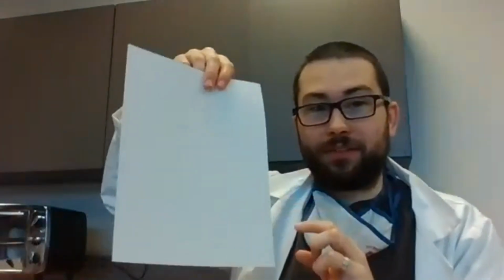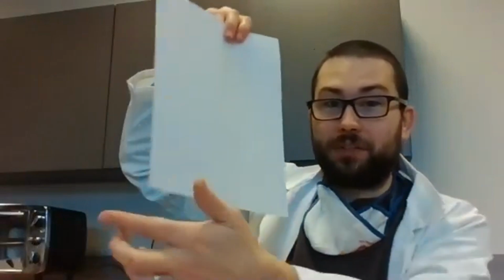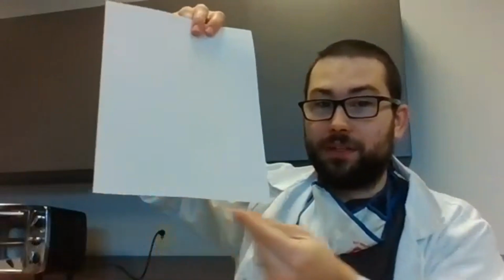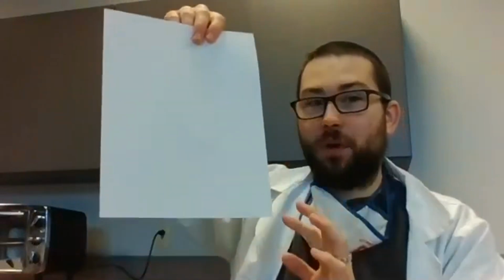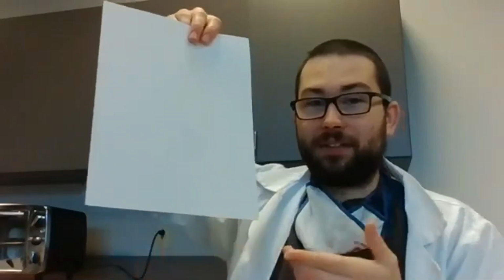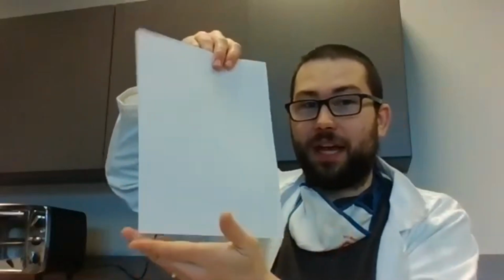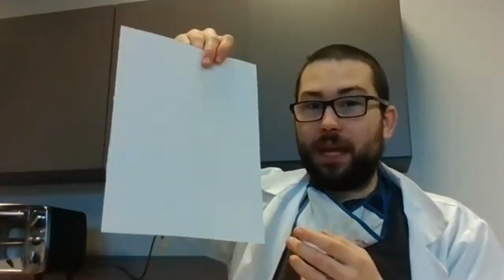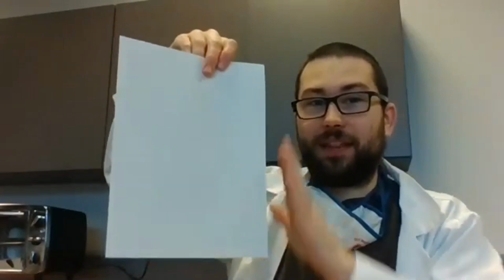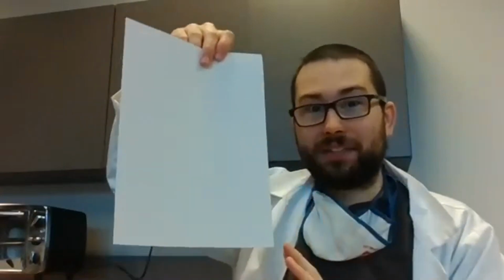Now this paper, you could measure anything on its surface in two dimensions. So I can do this way and I can do this way. This would be like the x-axis, the length of it, and this is the height of it, the y-axis. So that's just a thing to keep in mind.